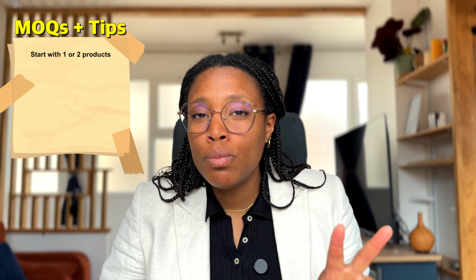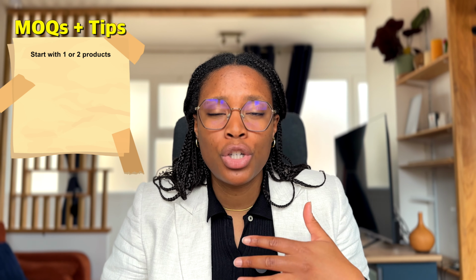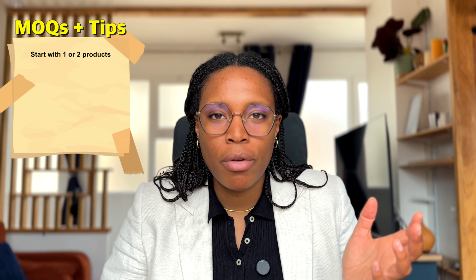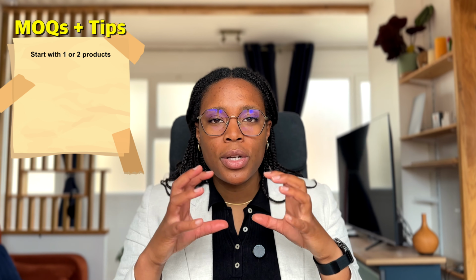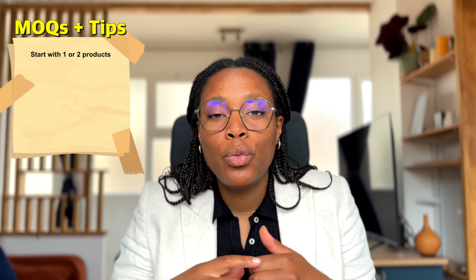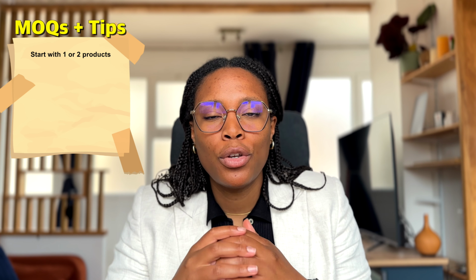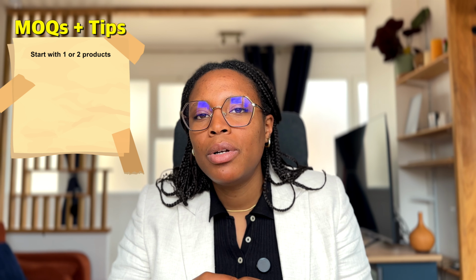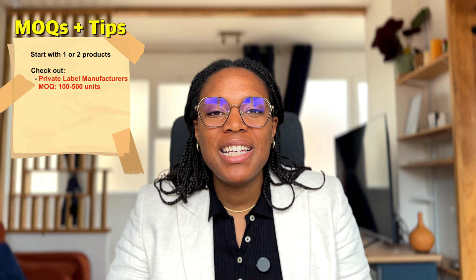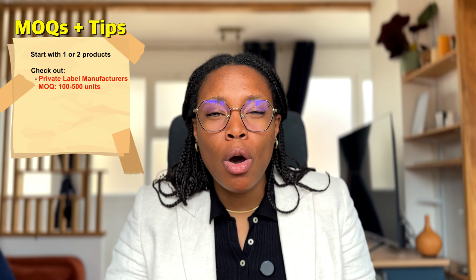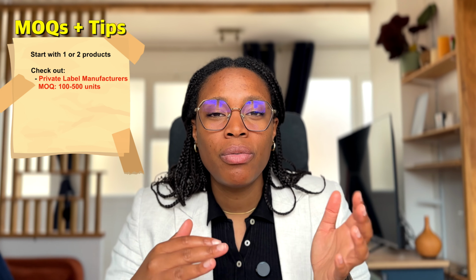Here is some advice in order to navigate the MOQs. Of course, it really depends on your business plan. But if you are a startup, it may be a good idea to start with one or two products and not think about launching a full line of products on the first try. This way you will be able to concentrate your budget and inventory, and it will be a much easier way to start your brand journey. You can consider private labeling for your initial launch. Many private label manufacturers offer MOQs between 100 and 500 units.